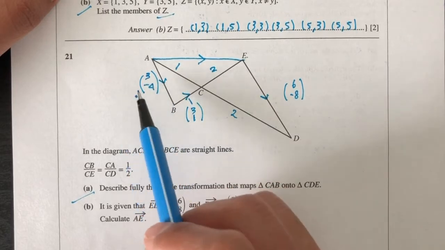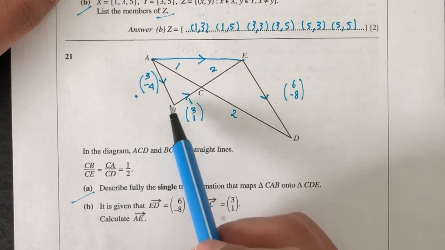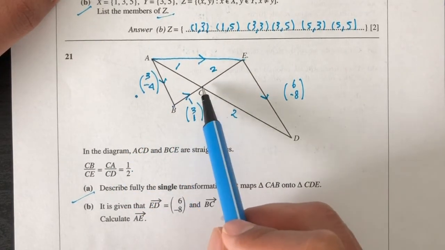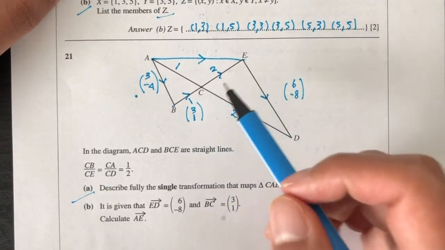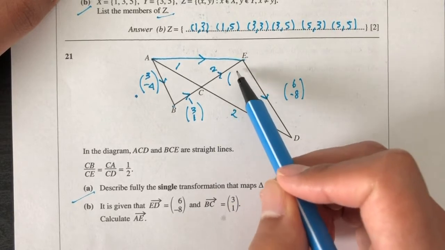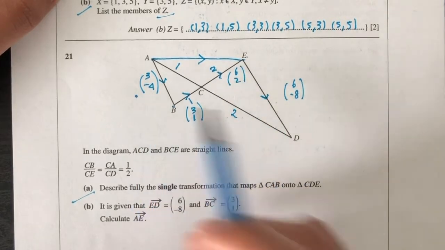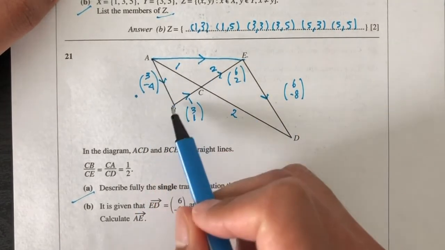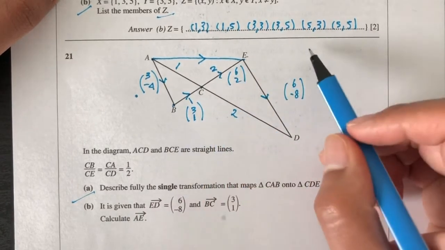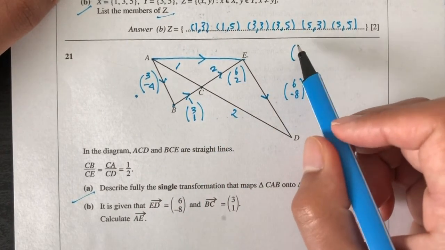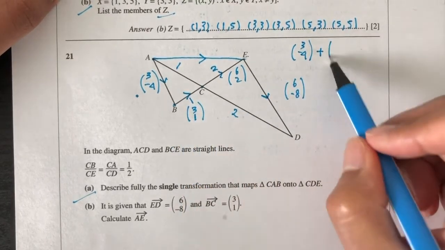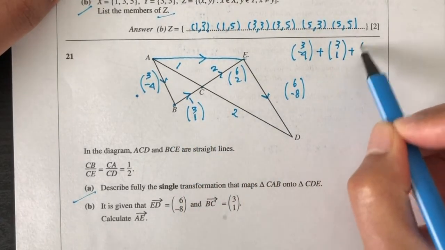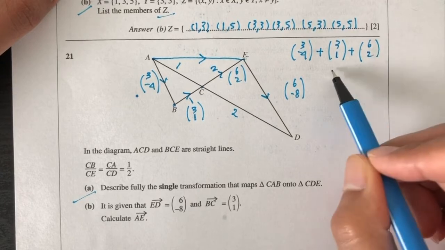So AE will be, we can move from A to B, B to C, C to E, right? So what is C? C will be twice the size of this. That will be 6, 2. So let's do that. AE will be A, B, B, C, C. So AE will be 3 minus 4 plus BC, which is 3, 1, plus C, which is 6, 2.